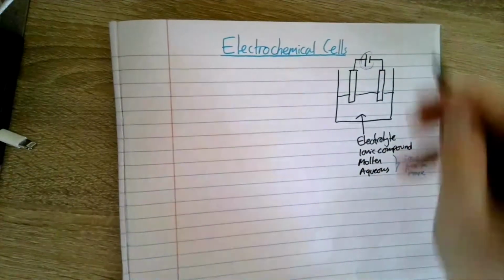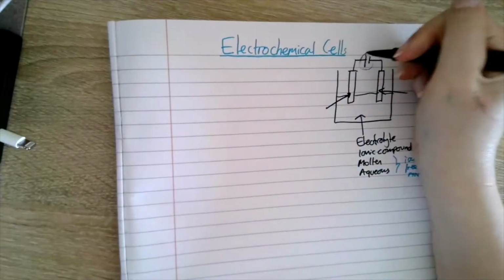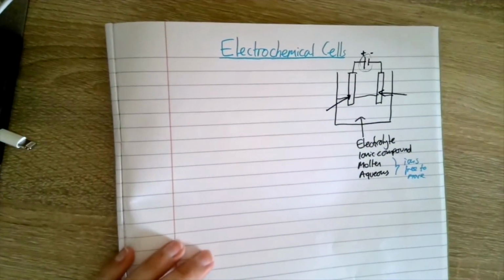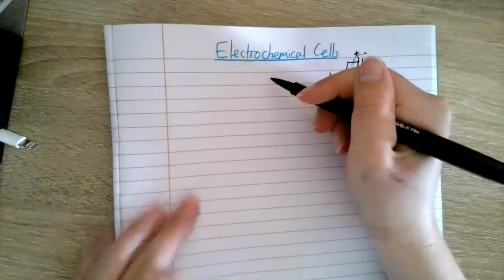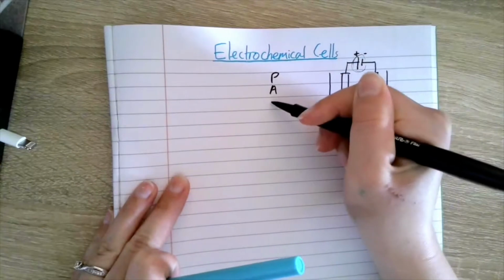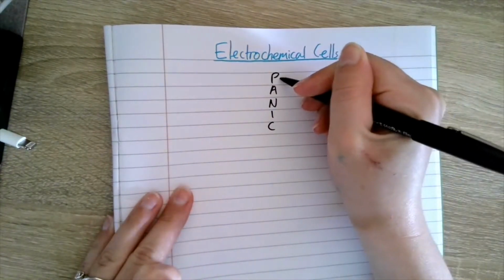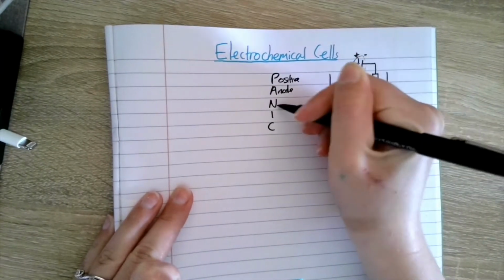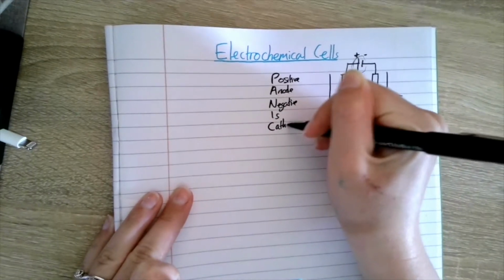We have two electrodes, so we have a positive and a negative electrode. Some people like to use the analogy of PANIC: positive is anode, negative is cathode.